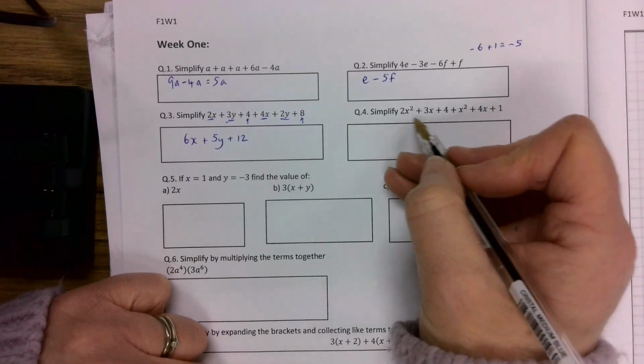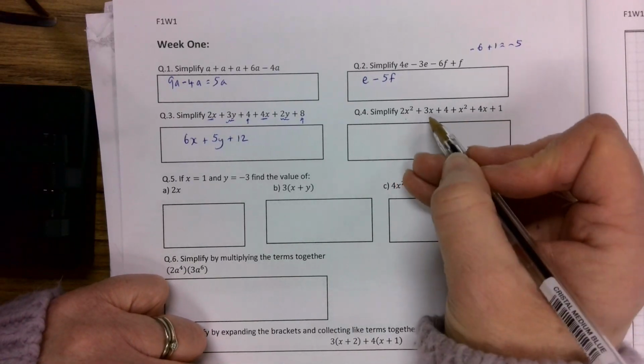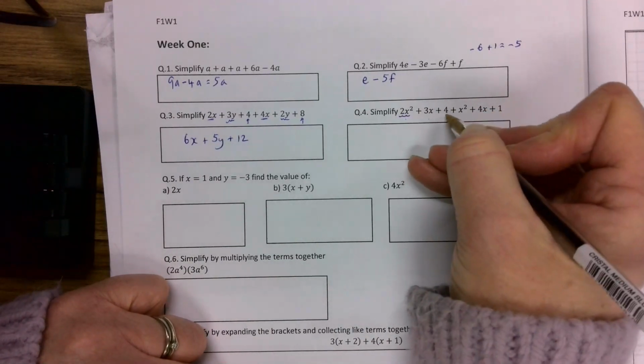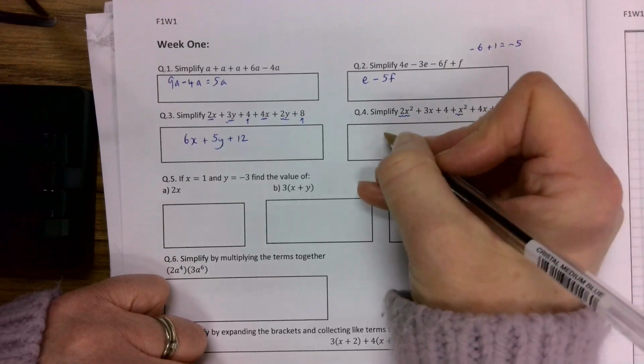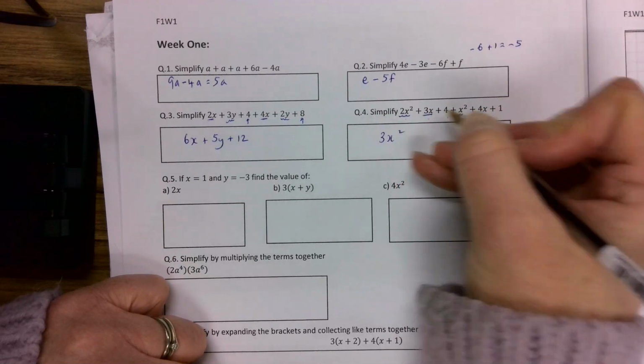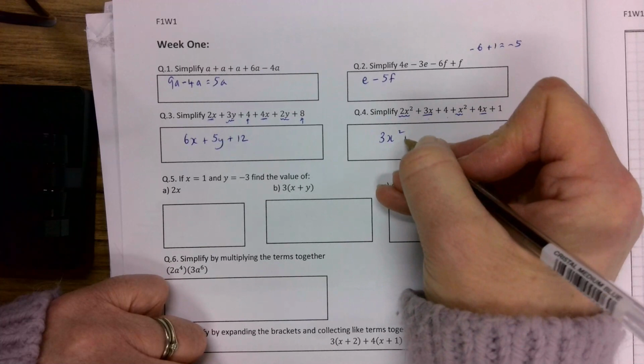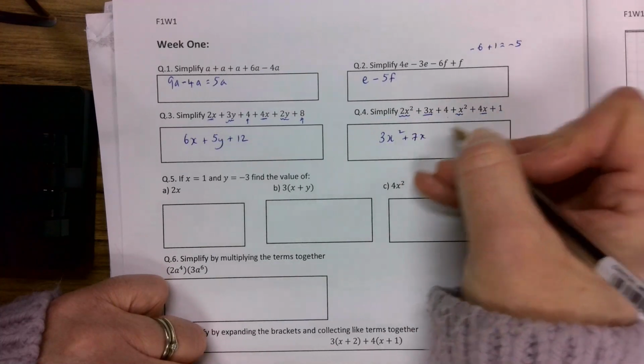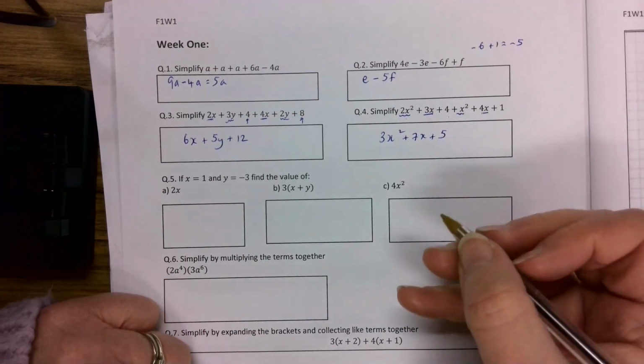Again, here we have x squareds, x's, and numbers. So the x squareds will go together. 2x squared and x squared is 3x squared. The x's will go together. 3x and 4x is 7x. And the 4 and the 1 will go together. 3x squared plus 7x plus 5.